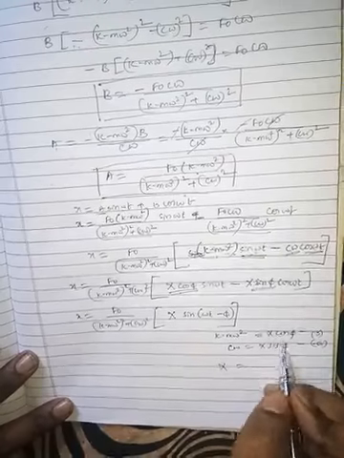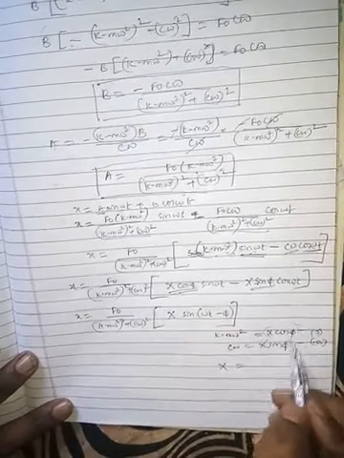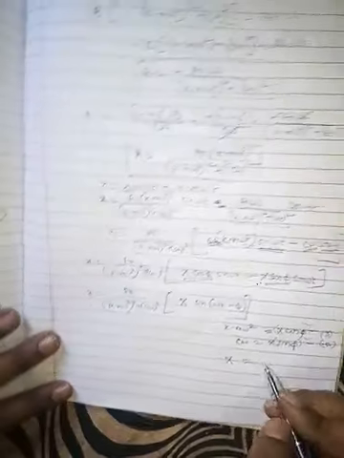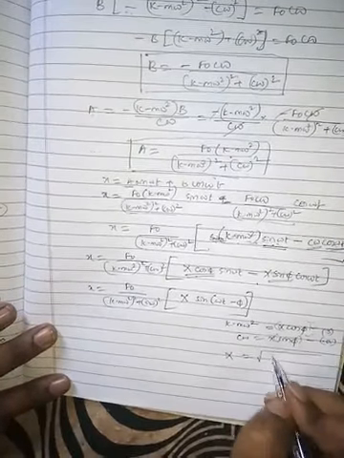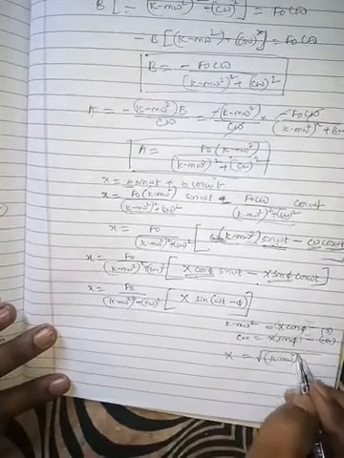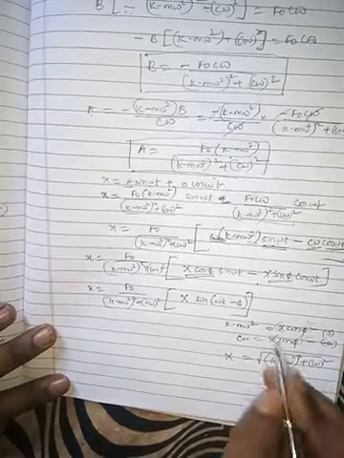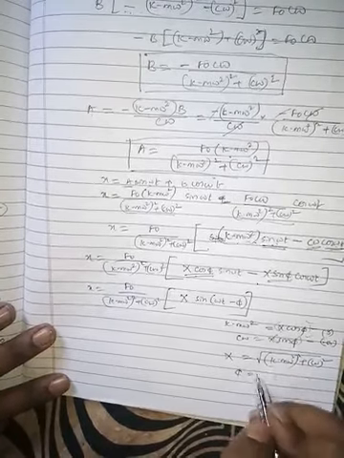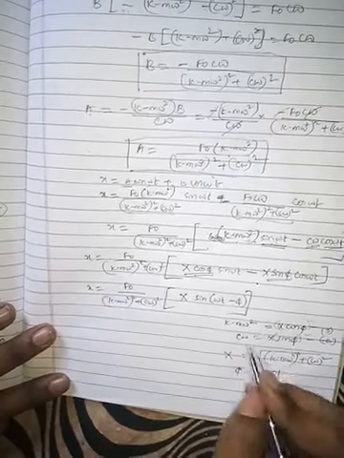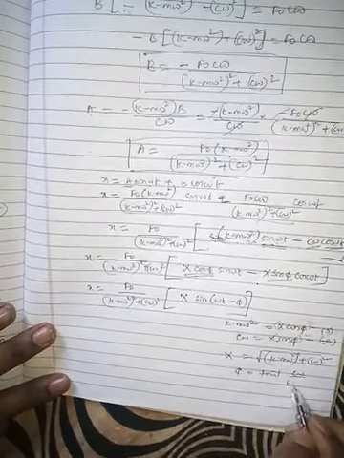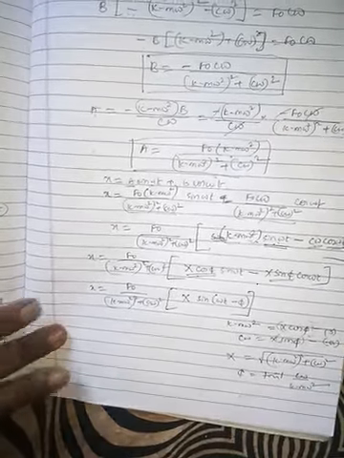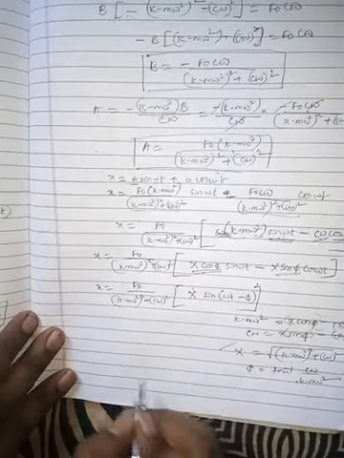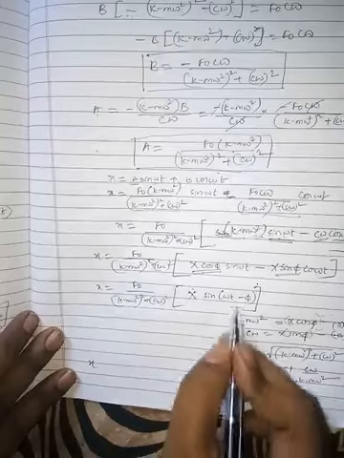How will we get X? Squaring both and adding, and then square rooting, we have X equal to the square root of (k minus m omega square) whole square plus (c omega) whole square. Similarly, the phi value is equation 4 divided by equation 3, that is tan inverse of c omega divided by k minus m omega square. Let us substitute this amplitude and phi value in the equation.